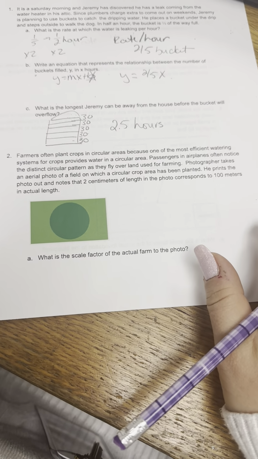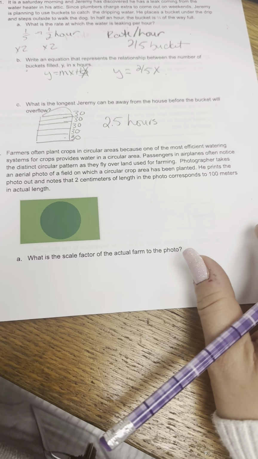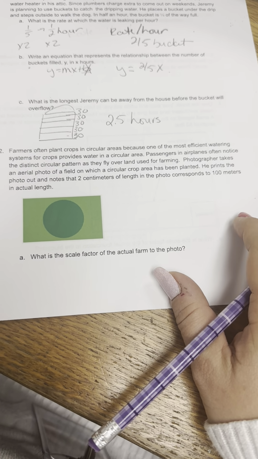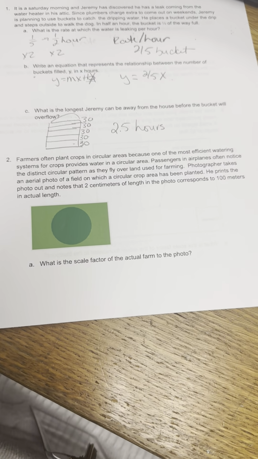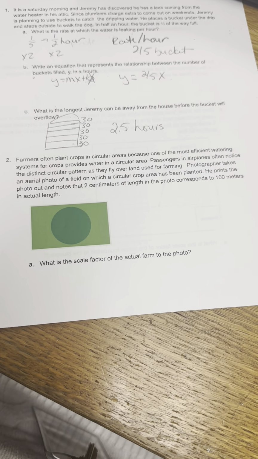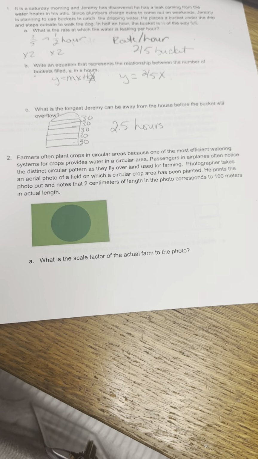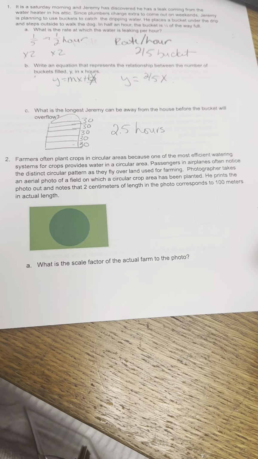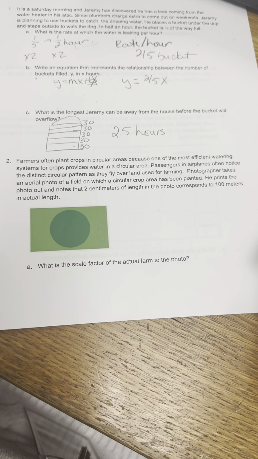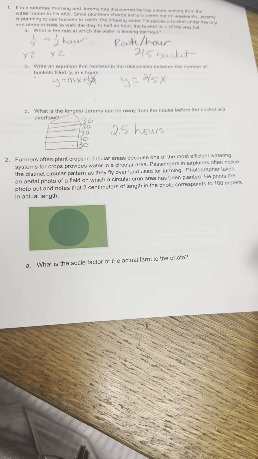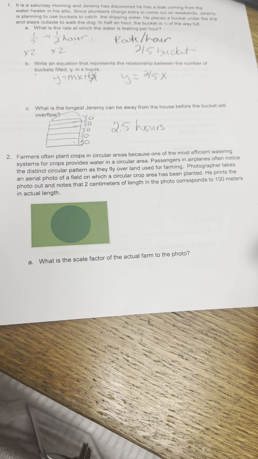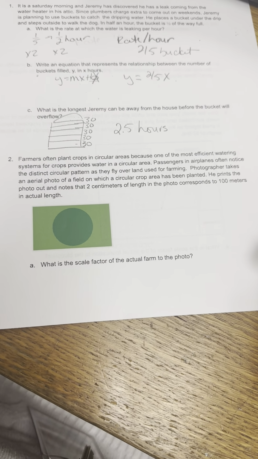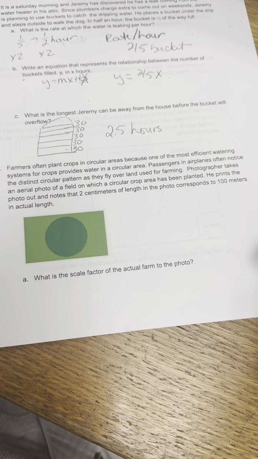All right, question 2. Farmers often plant crops in circular areas because one of the most efficient watering systems for crops provides water in a circular area. Passengers in planes often notice the distinct circular pattern as they fly over land used for farming. A photographer takes an aerial photo of a field on which a circular crop area has been planted. He prints the photo out and notes that 2 centimeters of length in the photo corresponds to 100 centimeters in actual length. What is the scale factor of the actual farm to the photo?